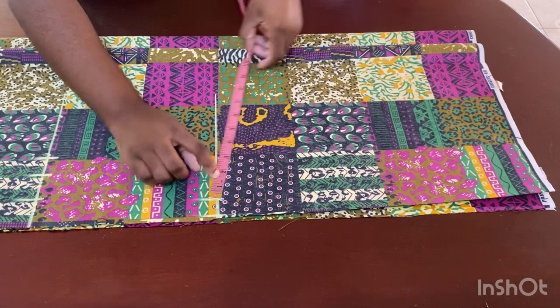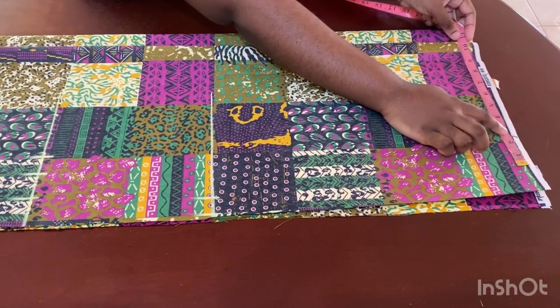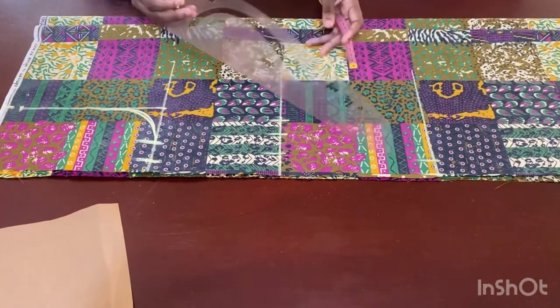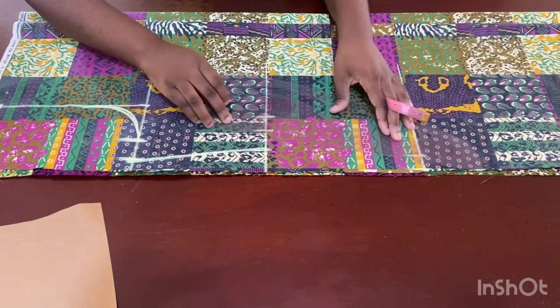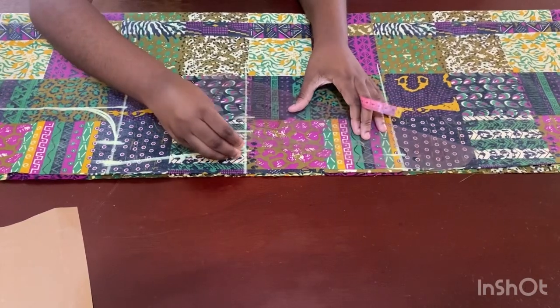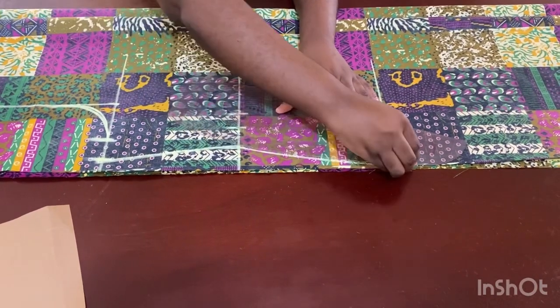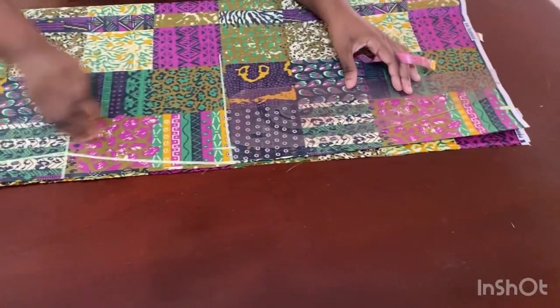I'm going to mark that down here. Now I'm going to connect my measurements from the bust to the waist, then from the waist to the hip, and then from here to the end.